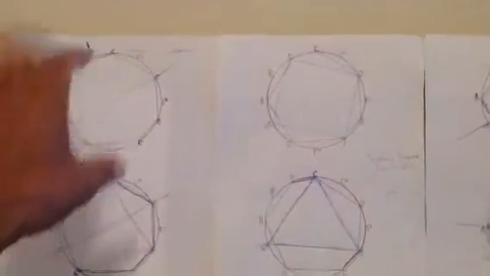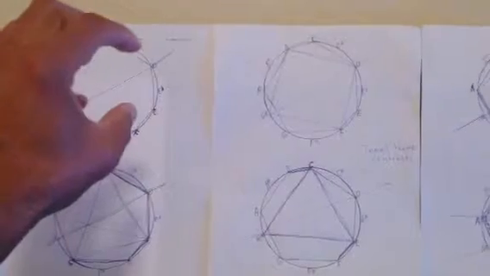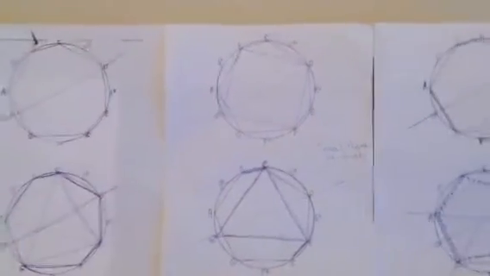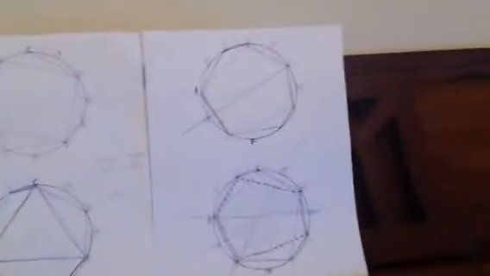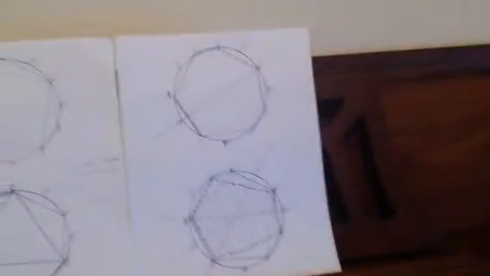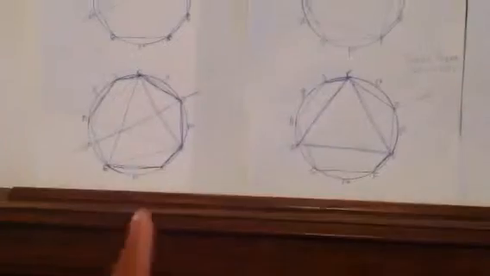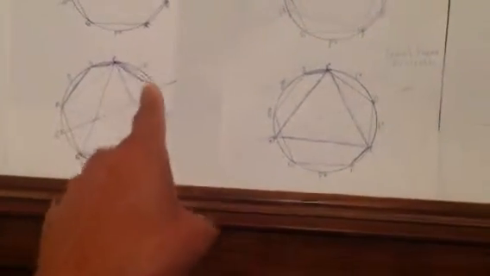Anyway, this is a progression from the chromatic scale, sizing down to a major scale, and then sizing down to a pentatonic scale. And then you can see the outline of this pentatonic scale.